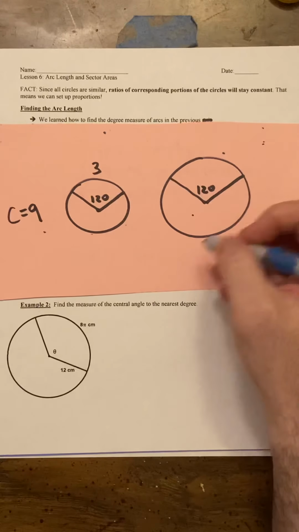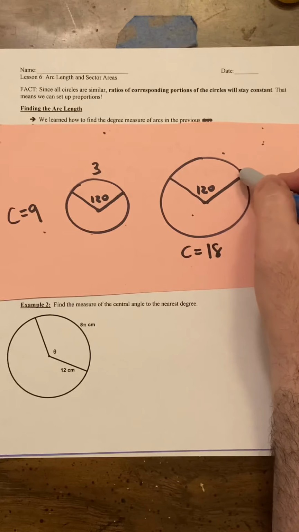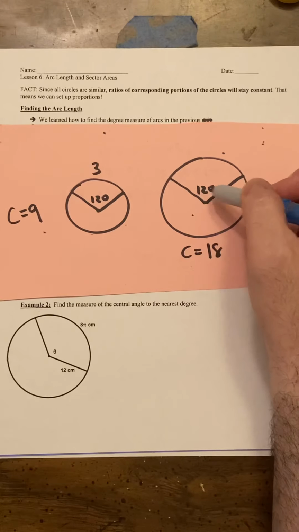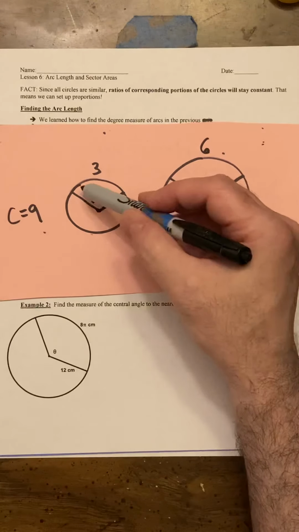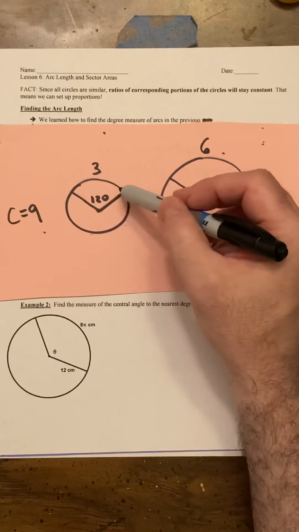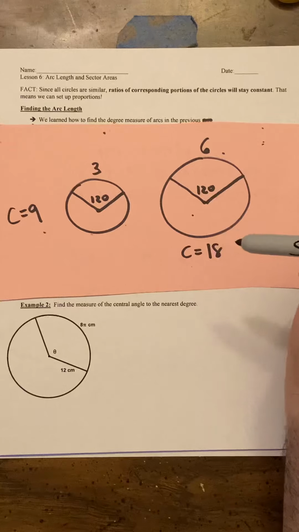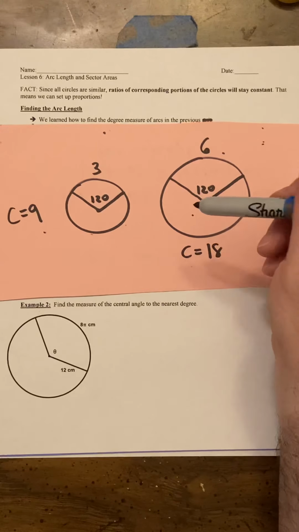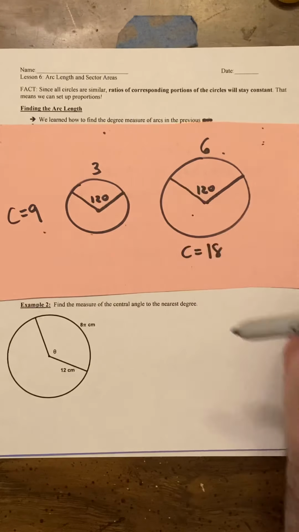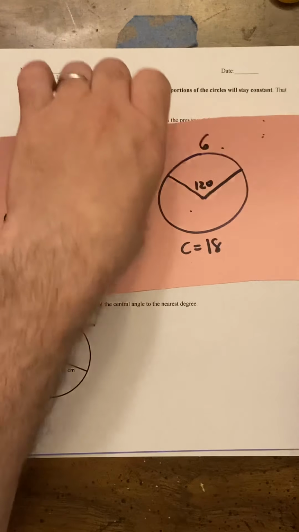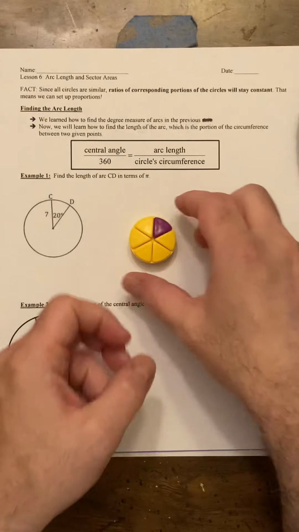Now over here, let's say the circumference of this circle was 18, double, right? Because 120 is 1/3 of 360, it's a third of the whole circle. 1/3 of 18 would be 6. So just because the arc measures are 120 degrees for both, does not mean that their lengths are the same. Their lengths have to do with the portion out of the whole circle, and the size of the circle will matter.